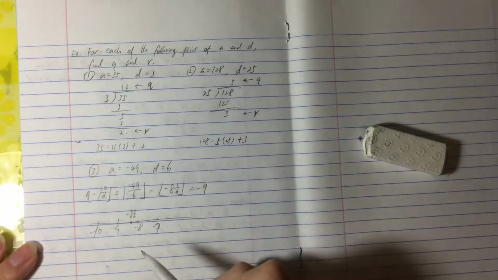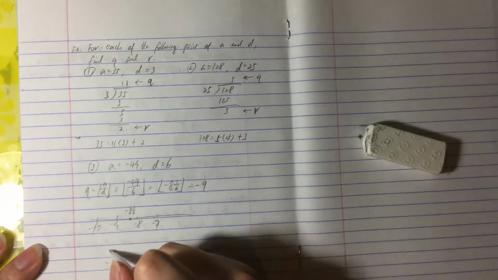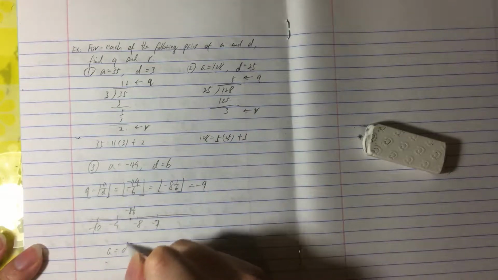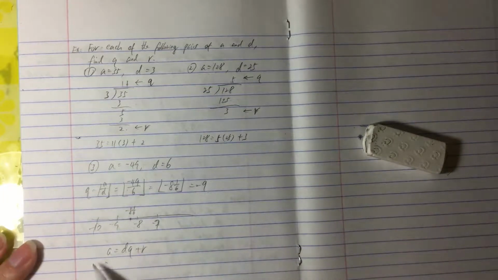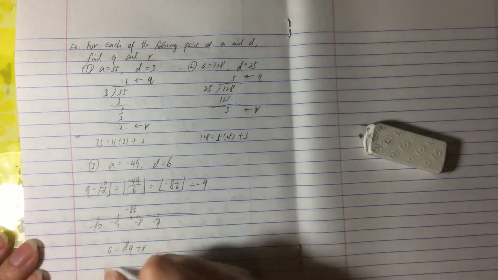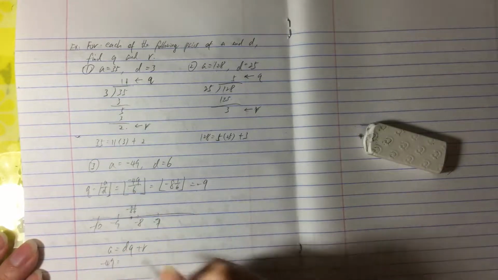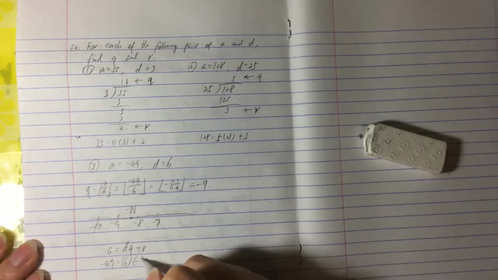Next, find r. How do we find r? In order to find r, use the formula a equals d times q plus r. Plug in: a is negative 49, d is 6, q is negative 9.